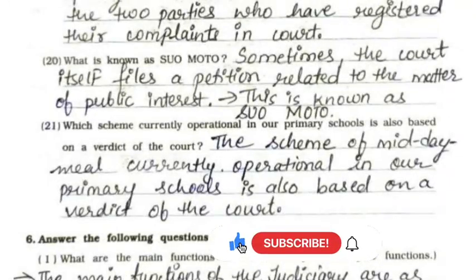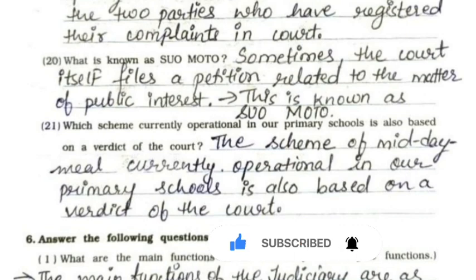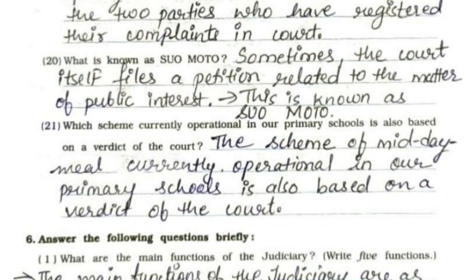20th one, what is known as suo motu? Sometimes the court itself files a petition related to the matter of public interest. This is known as suo motu.